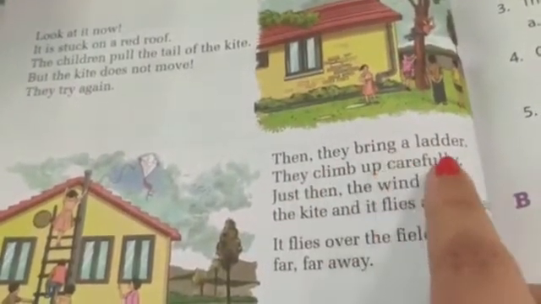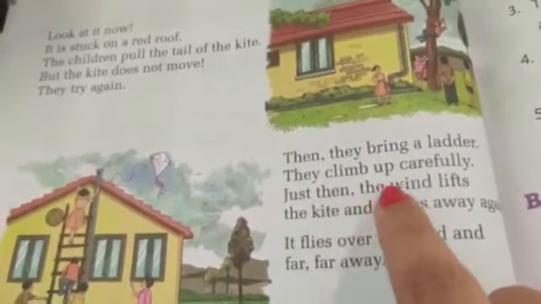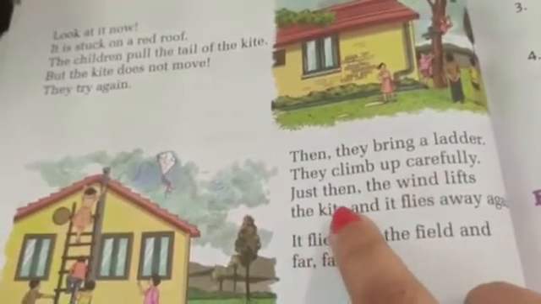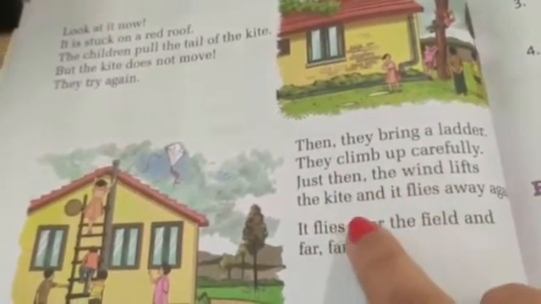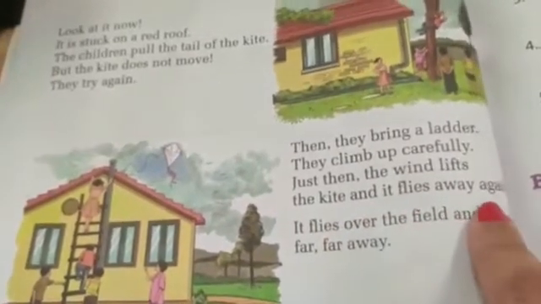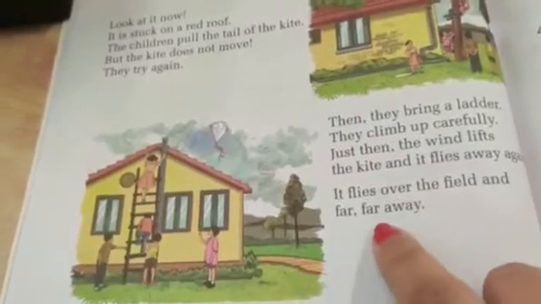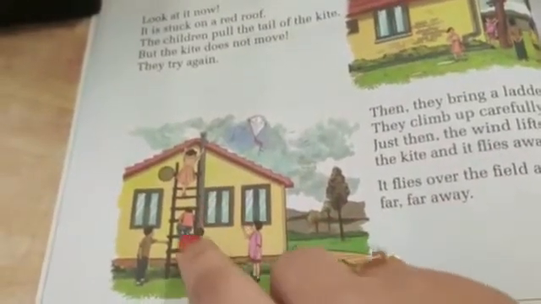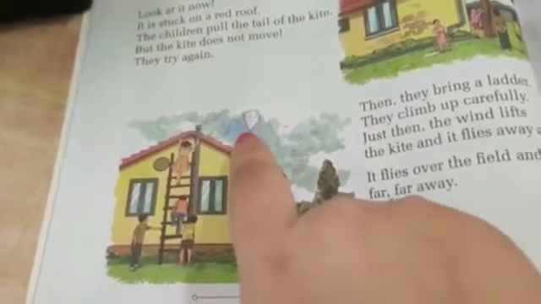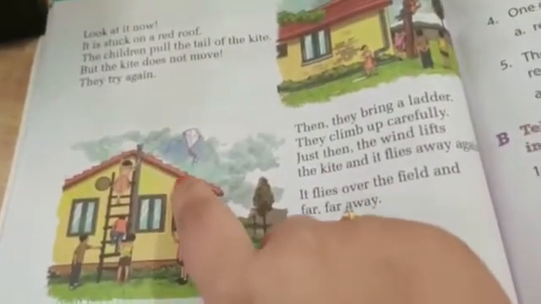Then they bring a ladder. They climb up carefully. Just then the wind lifts the kite and it flies away again. It flies over the field and far, far away. Can you see the ladder and the kite flying away? So what happens at the end? Yes, the wind lifts the kite and it flies away, far away.